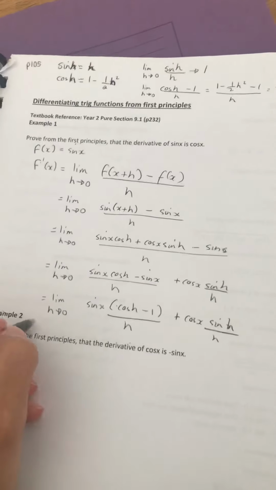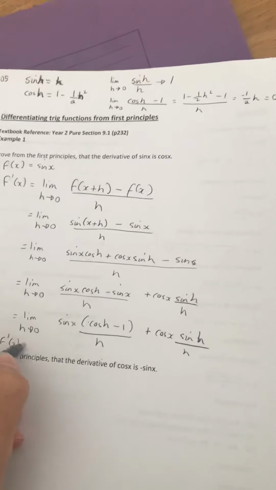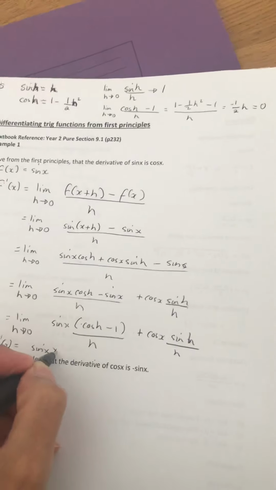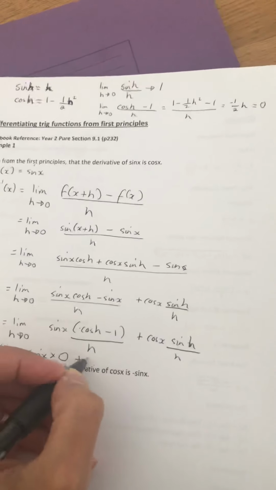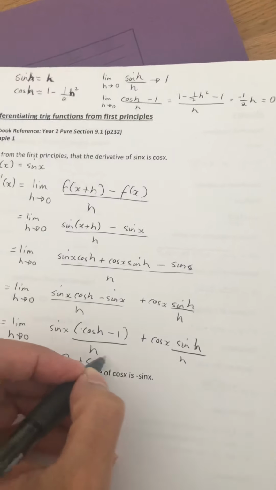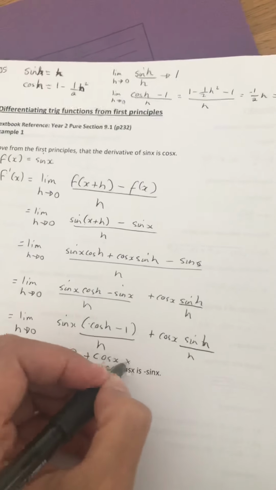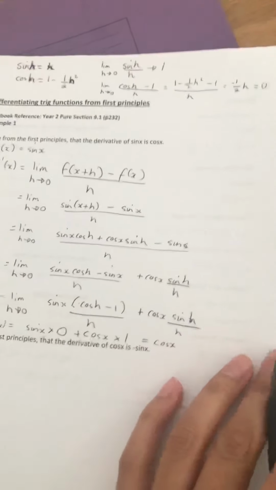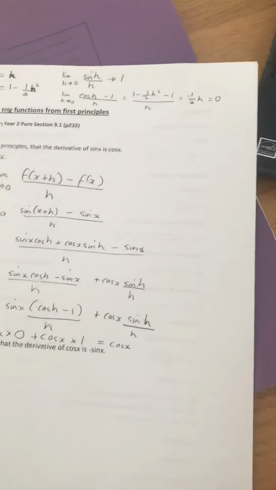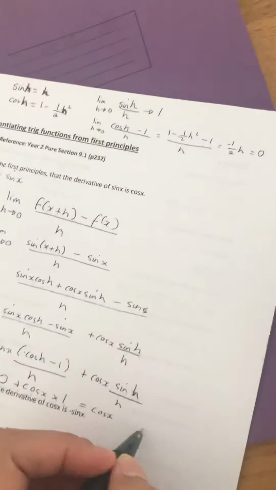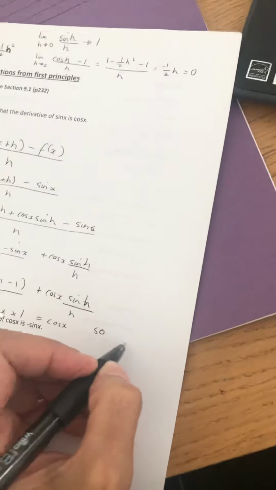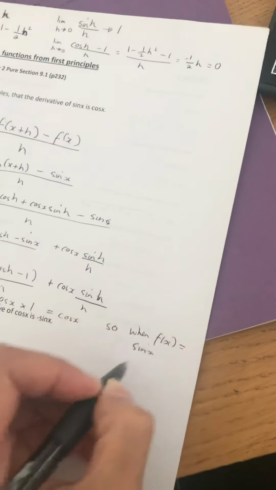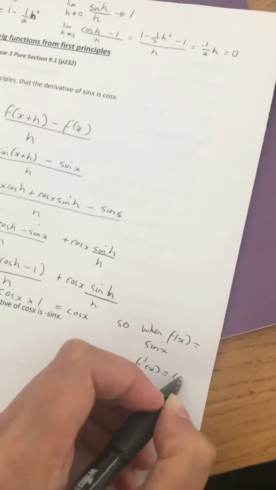So f dashed x equals sin x times 0 plus cos x times 1, which equals cos x. So when f of x is sin x, f dashed x is cos x.